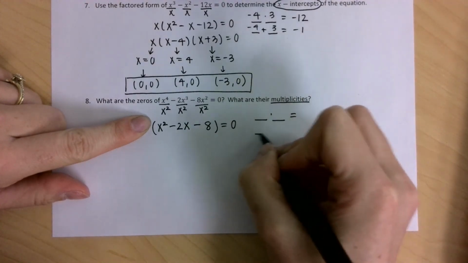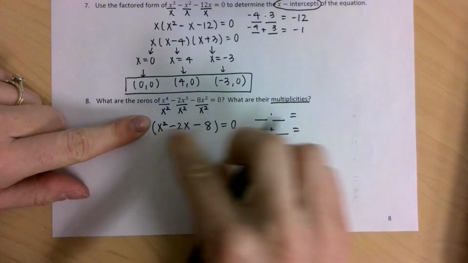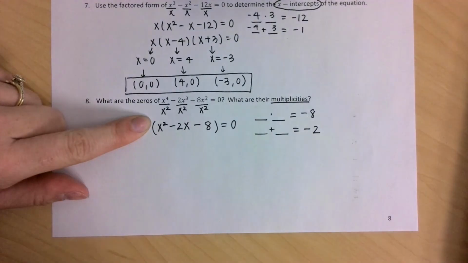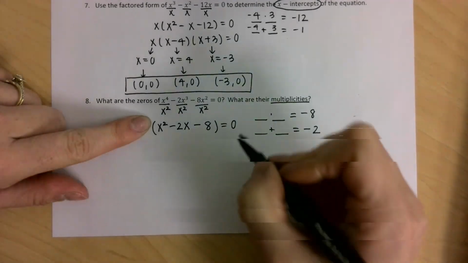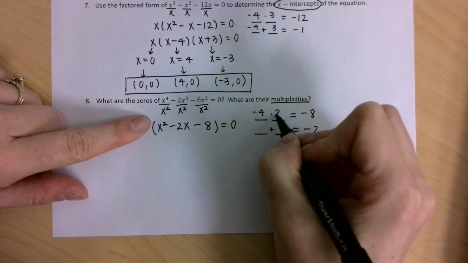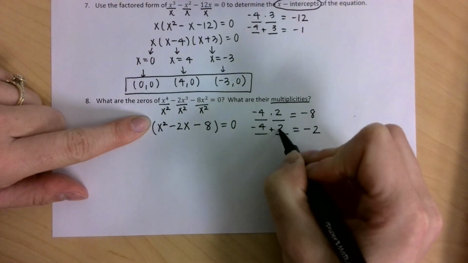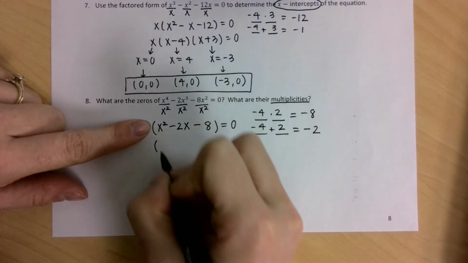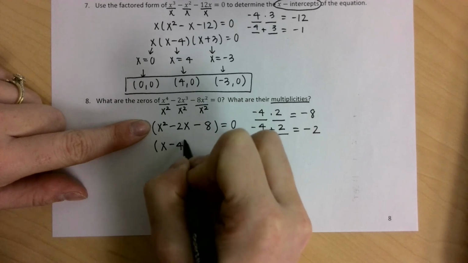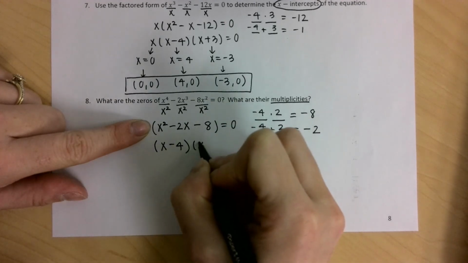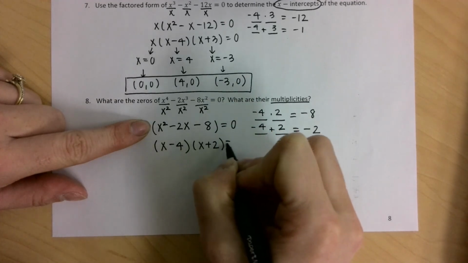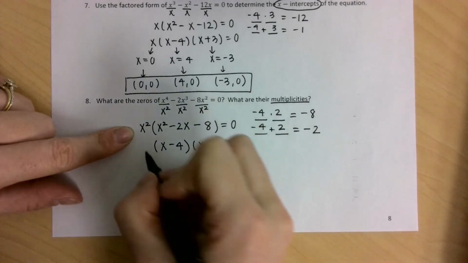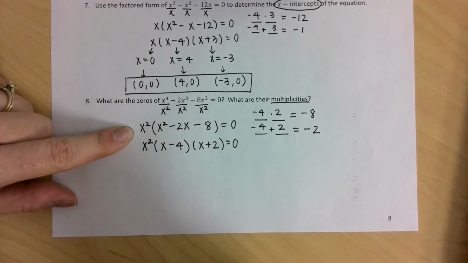So I'm looking for two numbers that multiply to negative 8, add to negative 2. Those two numbers should be negative 4 and positive 2. Again, I do have an a value of 1, so I'm going to use that shortcut again and jump right to x minus 4 and x plus 2, using just those two numbers we came up with. I still have a GCF of x squared, so I'll leave that out front.